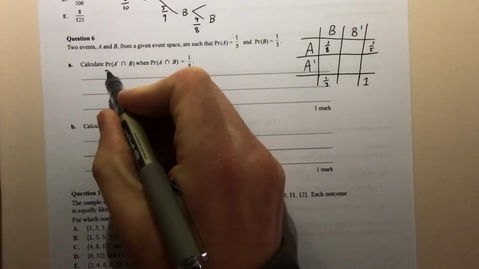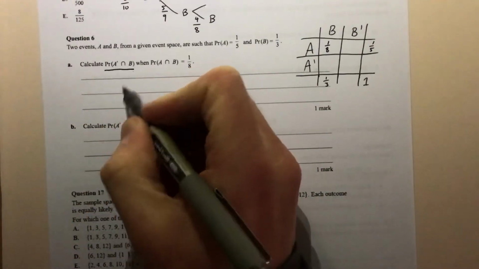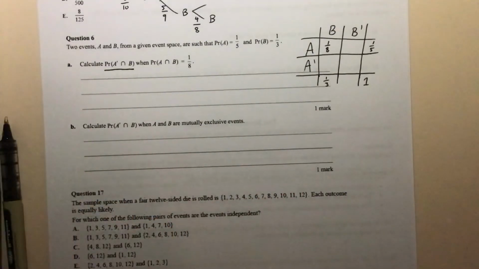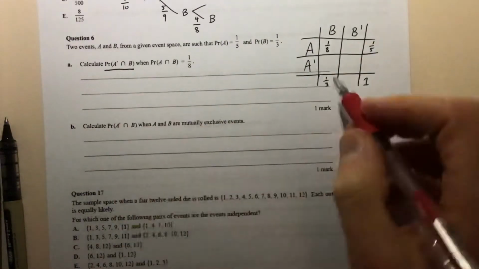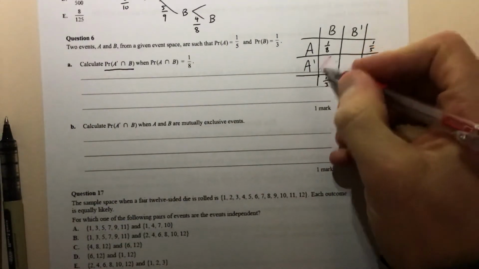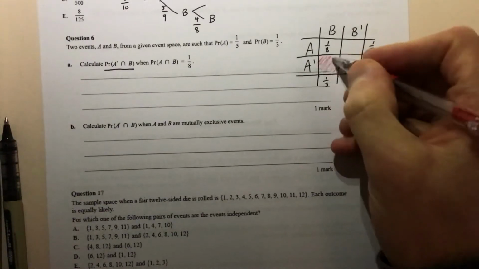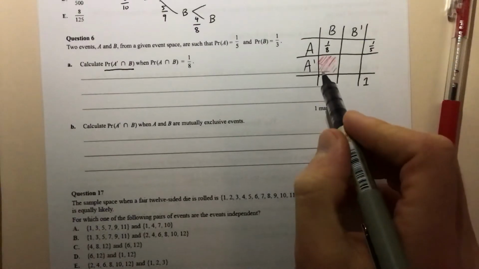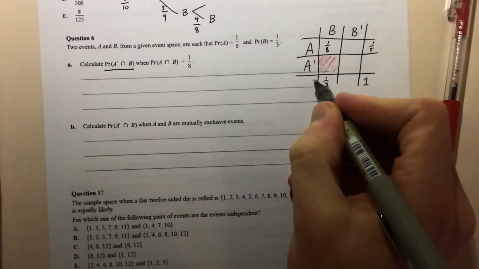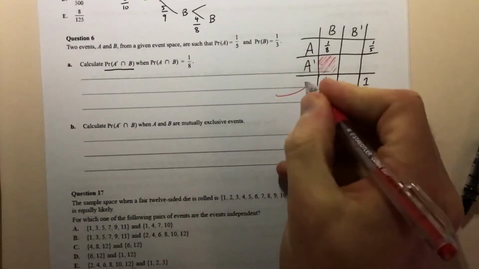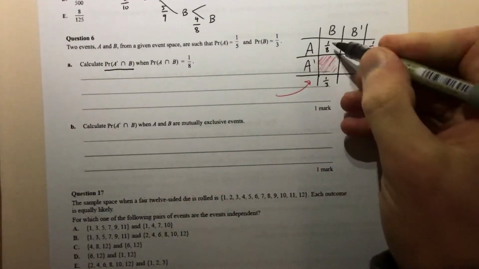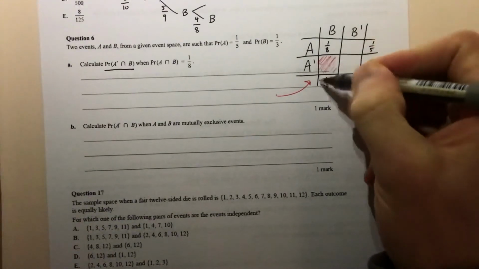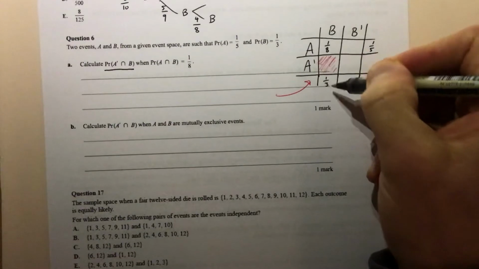Okay, now the question's saying if the probability of A and B is 1/8, calculate the probability of not A and B, so the intersection of not A and B, which would be, no pun intended, this number here. So if I want to find that number from a probability table, the 1/8 plus this probability should equal 1/3, right? Because that should give me the sum of the probabilities that adds up to the probability of B.